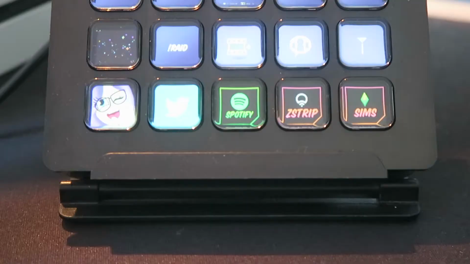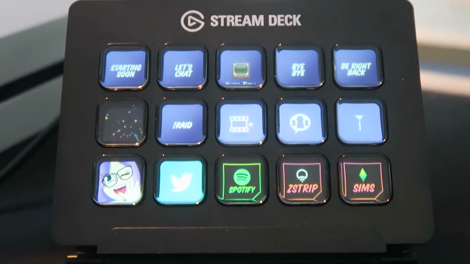Hey everyone! A little while ago the fab folks at Elgato sent me a Stream Deck and I have had all kinds of fun playing around and setting it up.